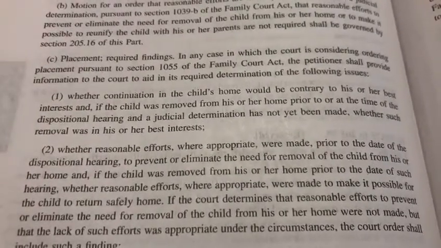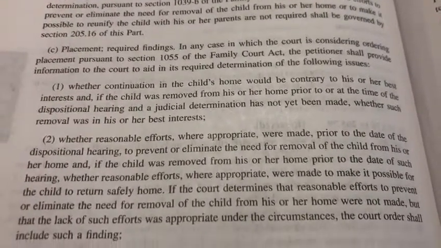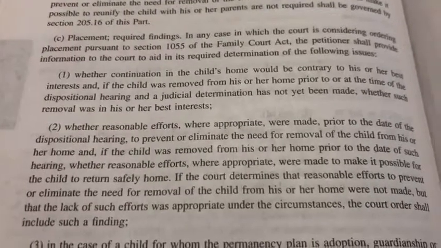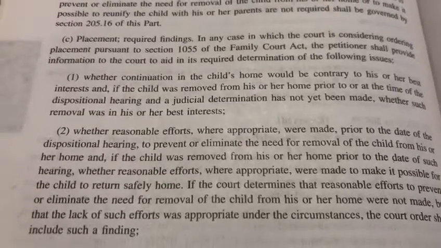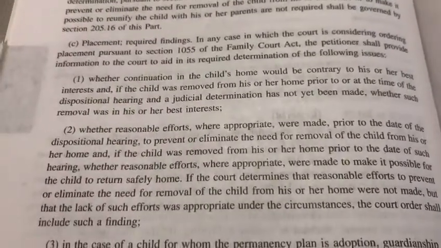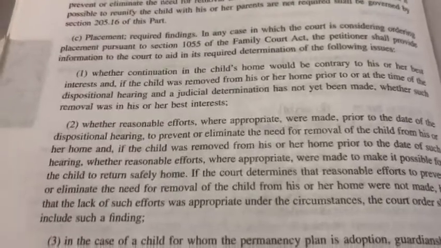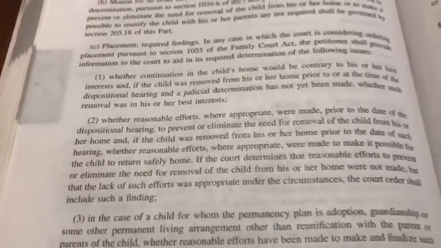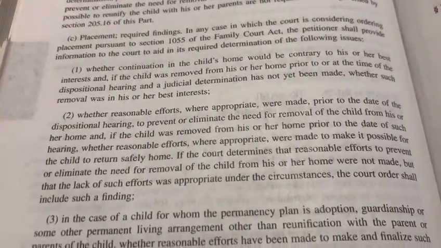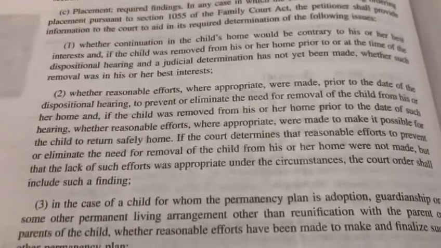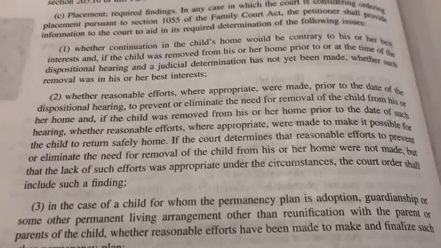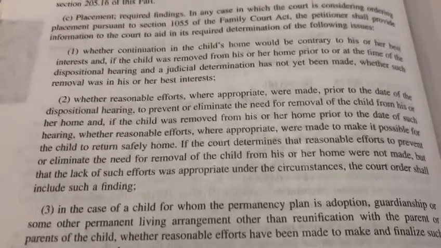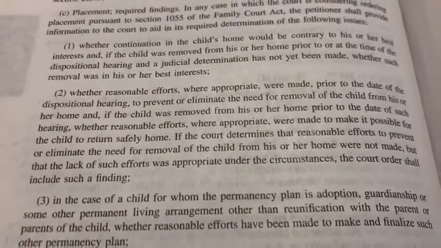Placement. Required findings. In any case in which the court is considering ordering placement pursuant to Section 1055 of the Family Court Act, the petitioner shall provide information to the court to aid in its required determination of the following issues. So there are 5 issues. 1. Whether continuation in the child's home would be contrary to his or her best interests, and if the child was removed from his or her home prior to or at the time of the dispositional hearing, and a judicial determination has not yet been made, whether such removal was in his or her best interests.